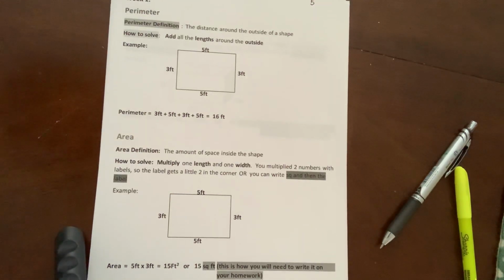Today we're going to be doing one of 3 lessons. There are going to be 3 lessons over the next 3 weeks that you are actually going to have a little bit of a homework assignment for. The first lesson we're doing this week is on perimeter, area, and volume.